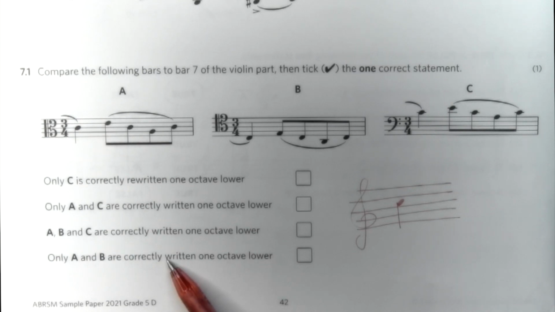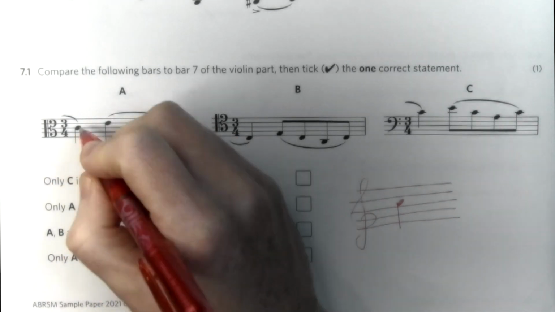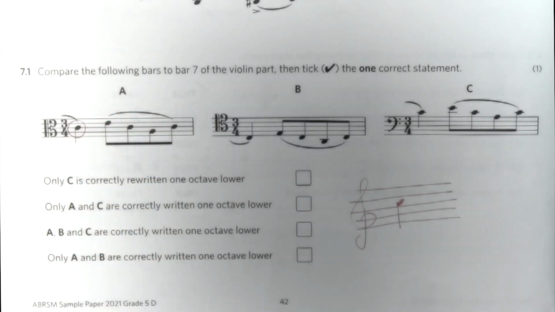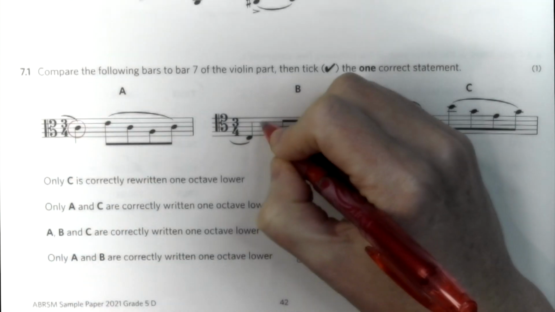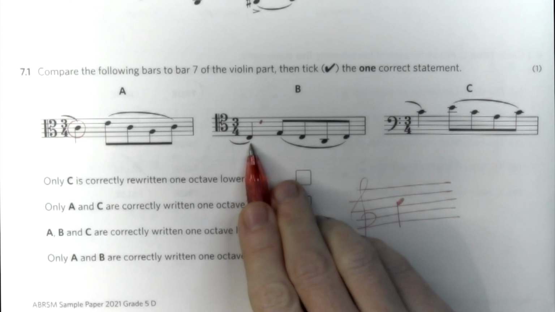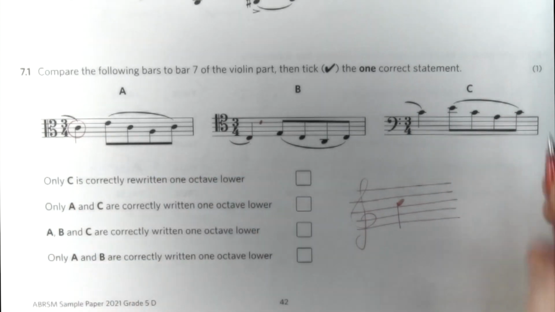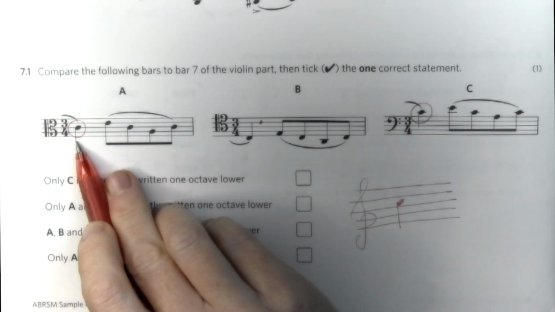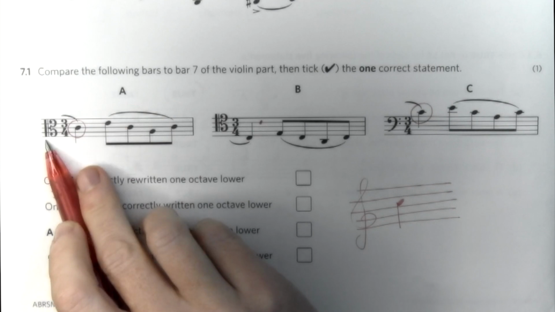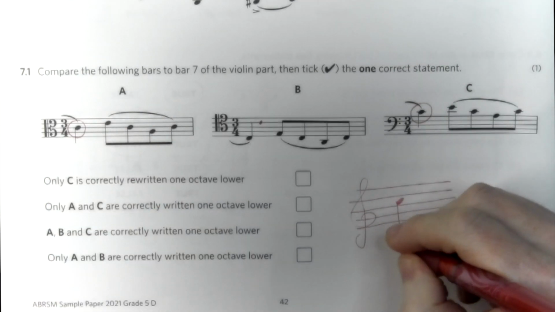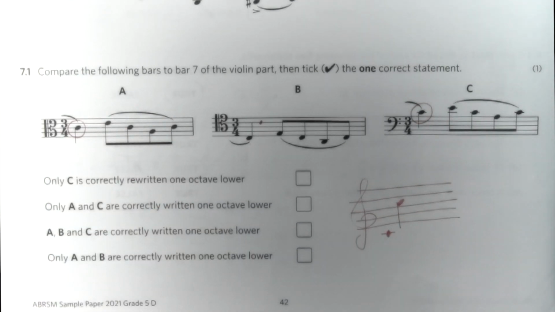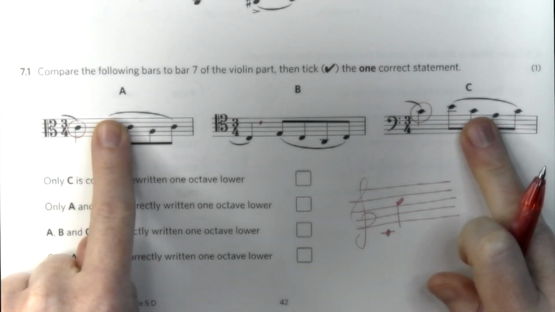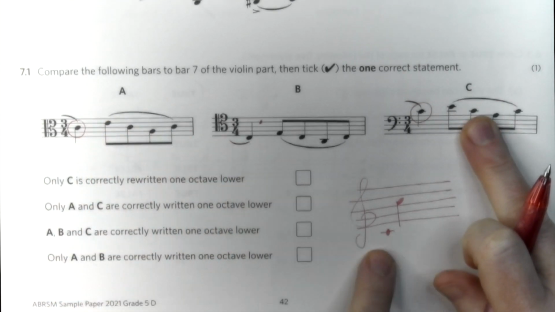To answer this, we need to say this first. If the pitch you want to know, middle C, are you above or below? Middle C in alto clef is here. Middle C in the tenor clef is here, so this is an octave lower than this. Middle C in the bass clef is this, and it is same as A. And middle C in treble clef is down here. So, same, an octave lower, an octave higher.